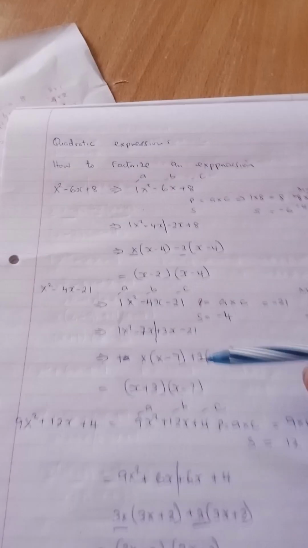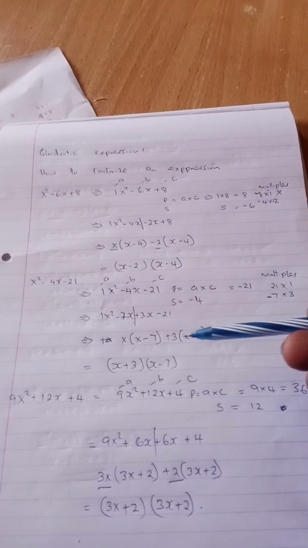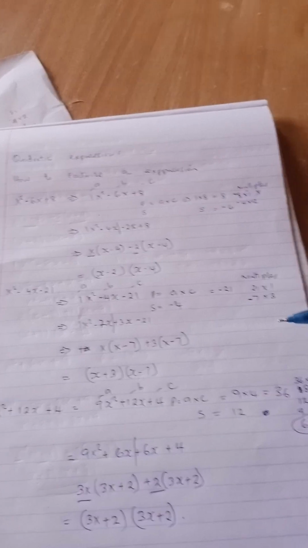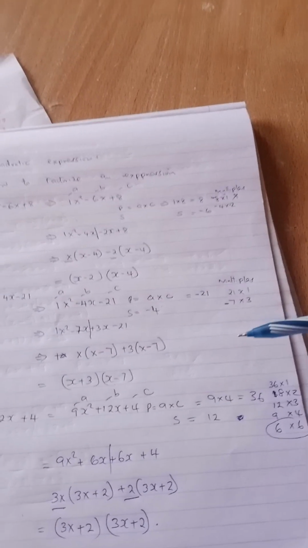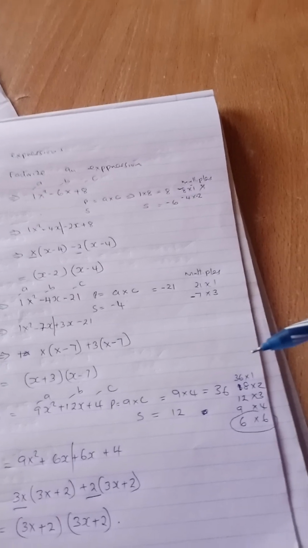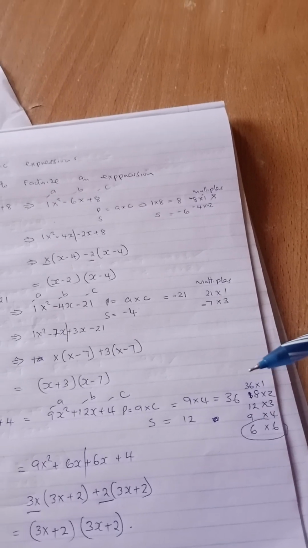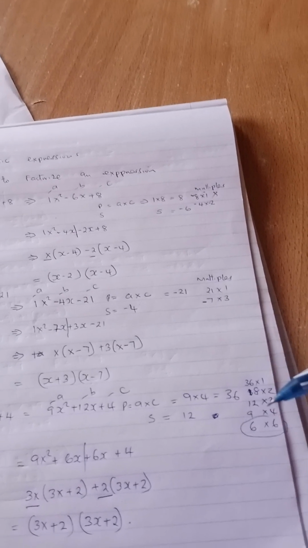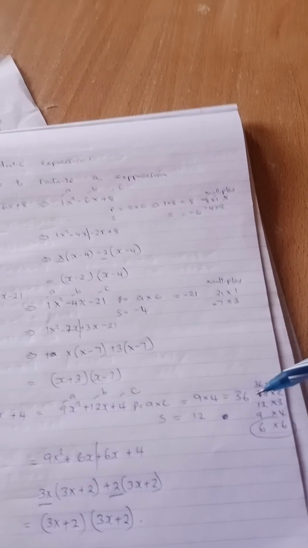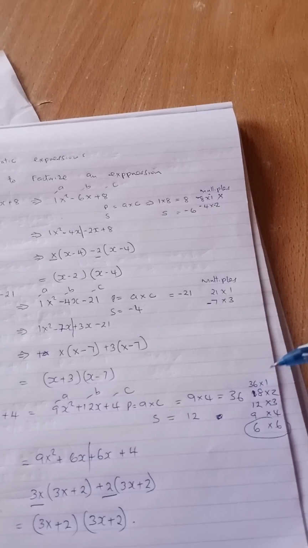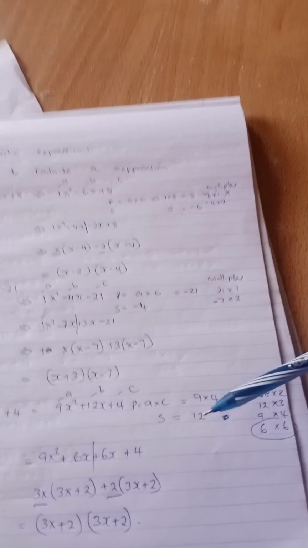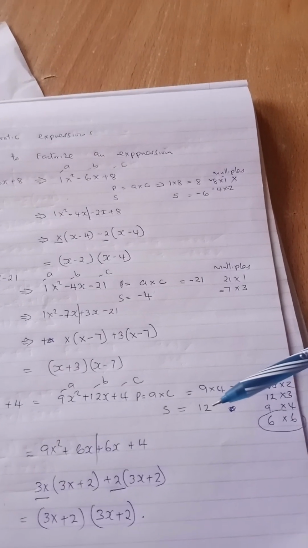The same case applies when we have 9x squared plus 12x plus 4, where all of them are positive. Then our product will be 9 times 4, which will give us 36. 36 has so many multiples. It has 36 times 1, 18 times 2, 12 times 3, 9 times 4, and 6 times 6. If we start with 36, 36 times 1 will be 36, and when you add, we get 37. But here the sum is 12.